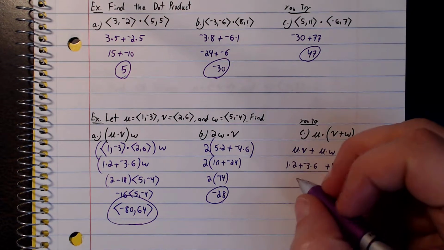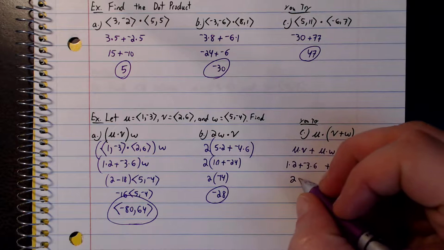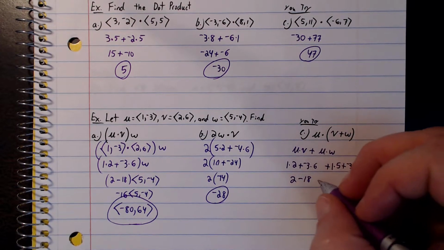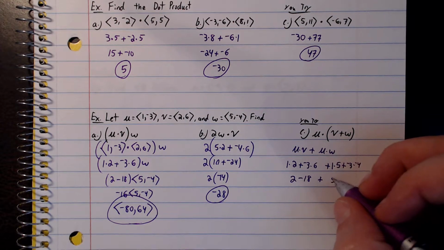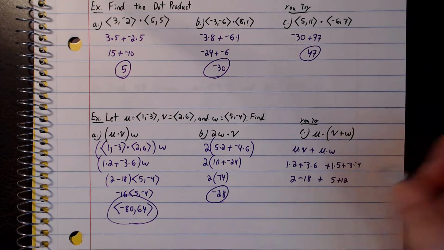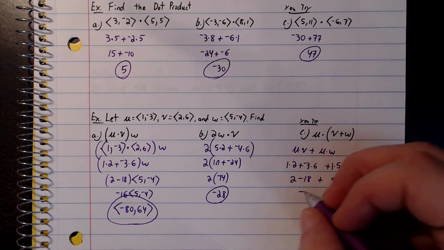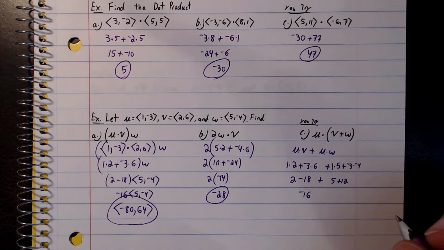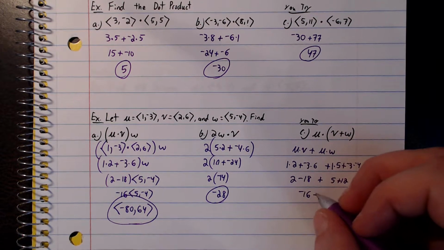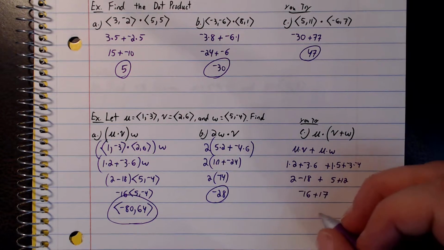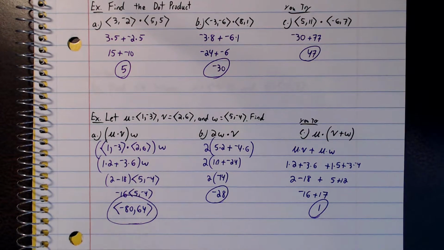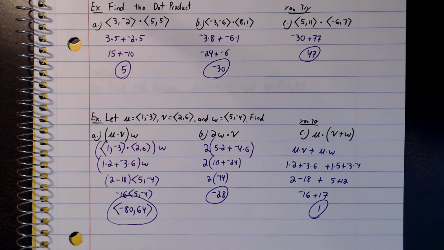Let's see. 2 minus 18. And here we've got 5 plus 12. 2 minus 18, that's negative 16. 5 and 12 is 17, which gives us 1. So hopefully you got 1 as a solution there. Right, dot product, pretty easy to do so far.